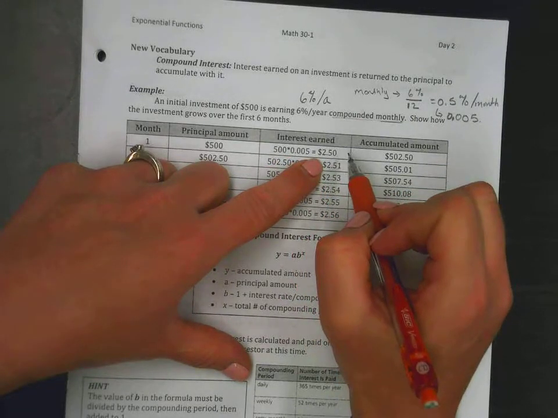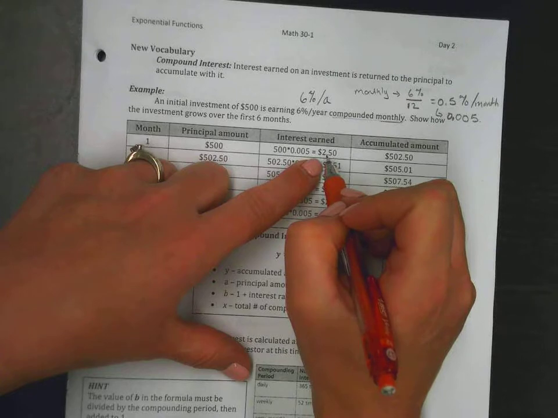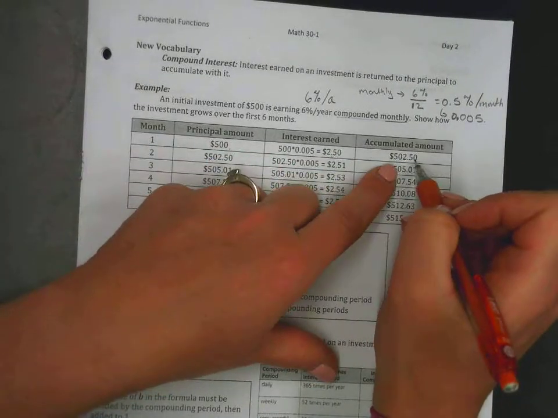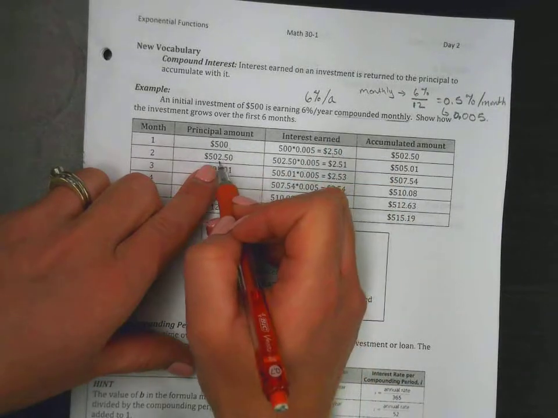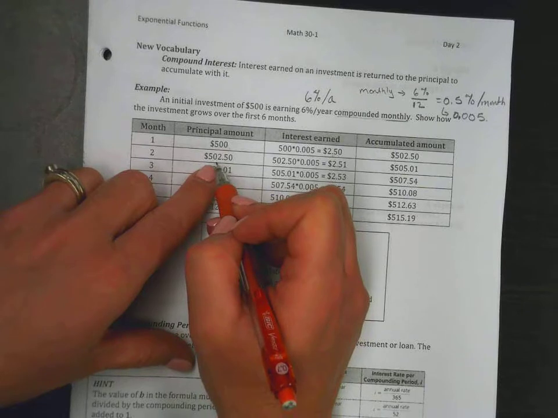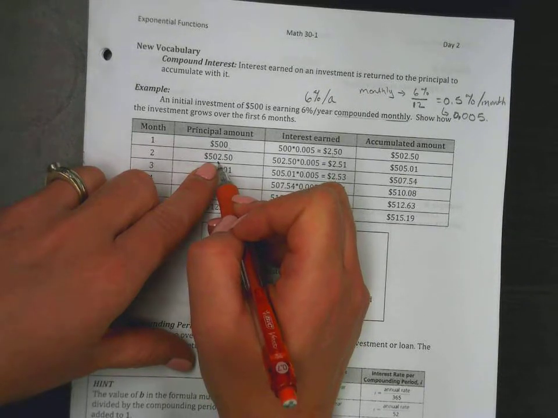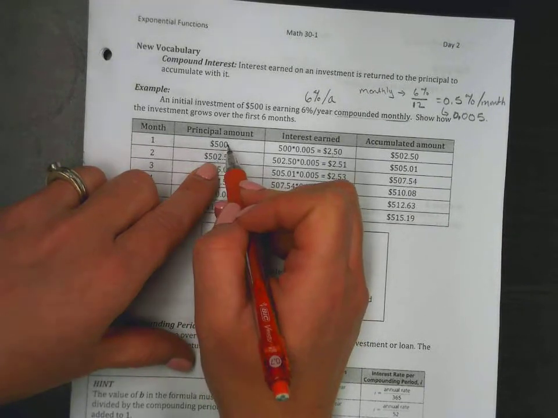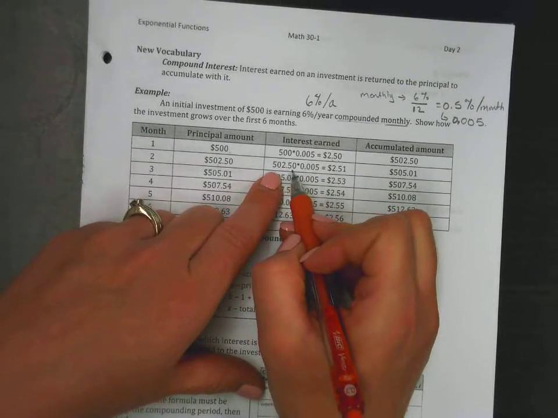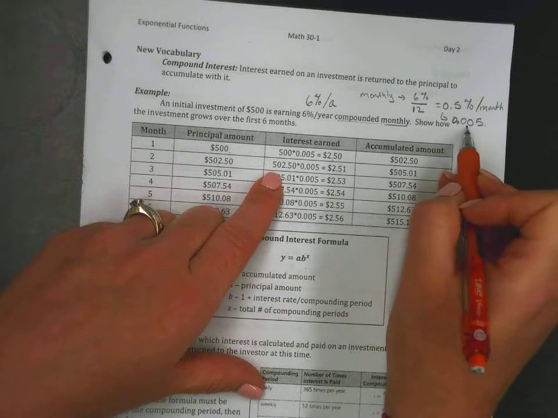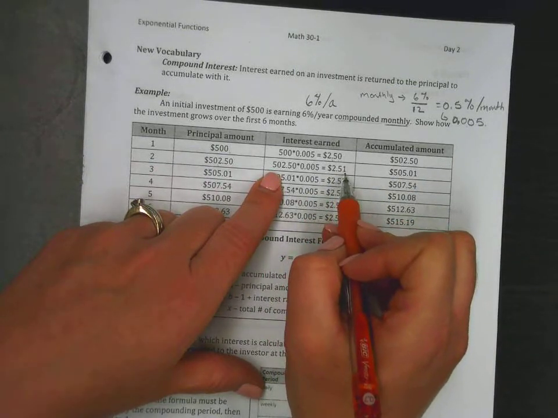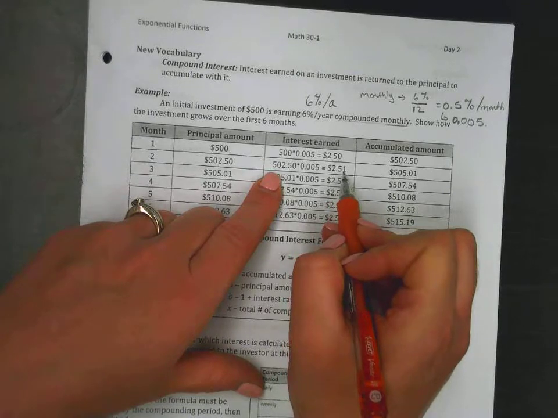and then the next month we're taking this new accumulated amount and we're finding the interest earned on this amount of money as opposed to the original $500. So now we're going to take $502.50 times that monthly interest rate again. So in this second month we're earning just a little bit more interest, which is $2.51, which gives us a grand total of $505.01. We're going to take that amount of money, multiply it by the monthly interest rate again.